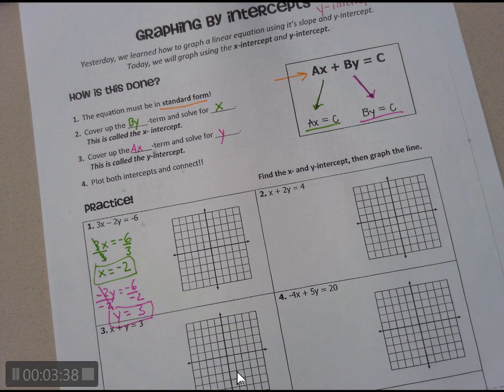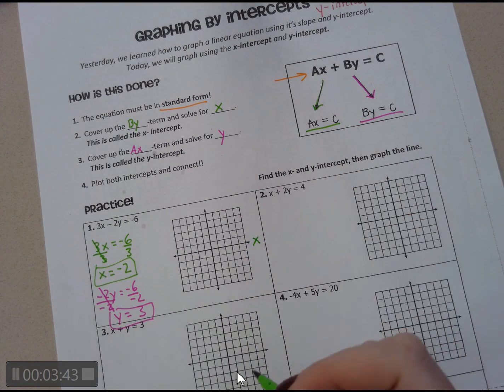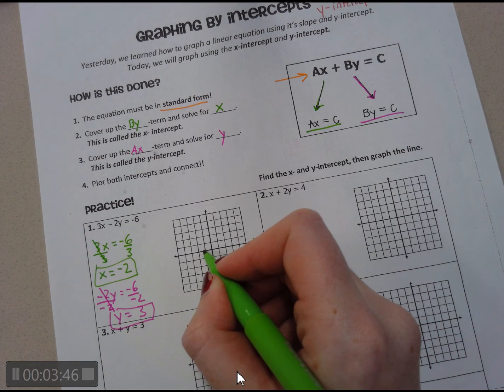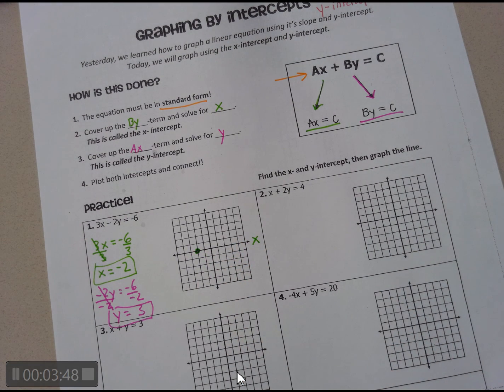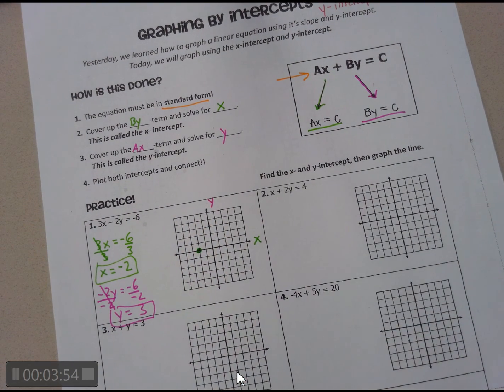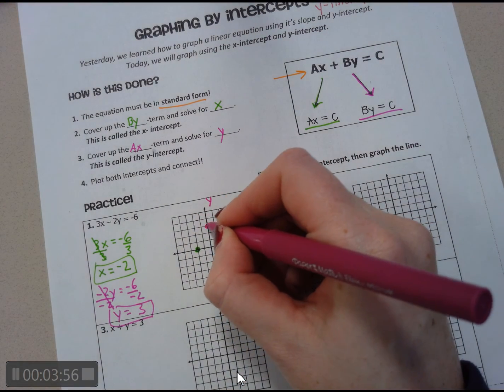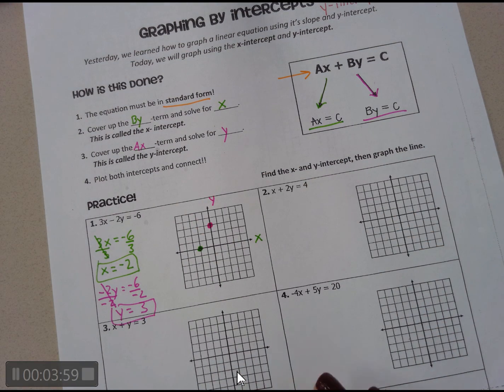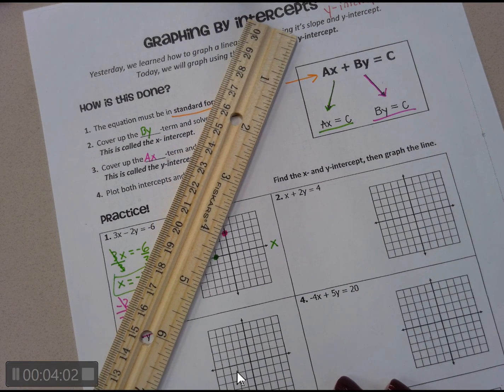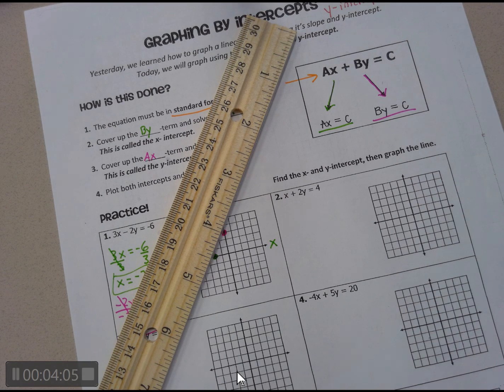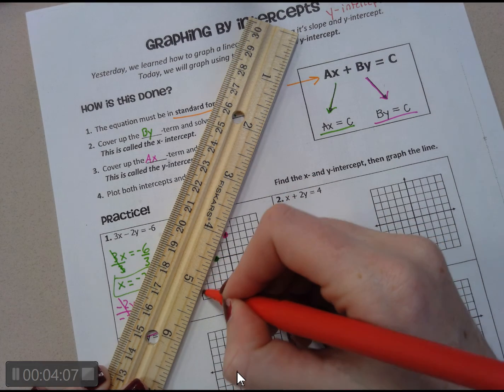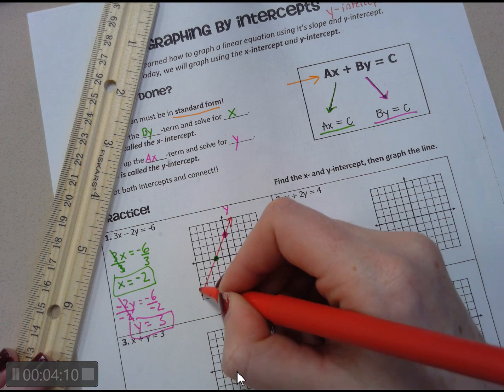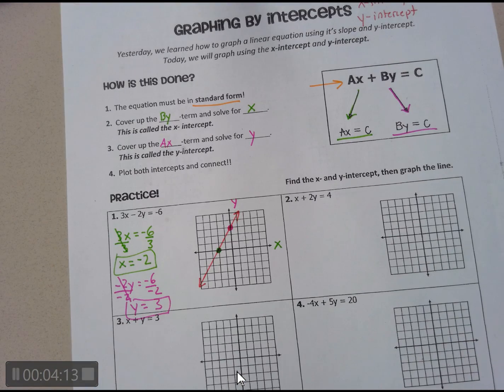So I need to plot them now. Okay, so x equals -2. So we're going to go on to our x-axis and we're going to plot -2. So -1, -2. And then y equals 3. So I'm going to go on to my y-axis. I'm going to count up 3. 1, 2, 3. Okay? And now I have my 2 points. Use your handy dandy ruler. And we are going to connect them. And don't forget your arrows. And now you've just graphed that horrible equation.